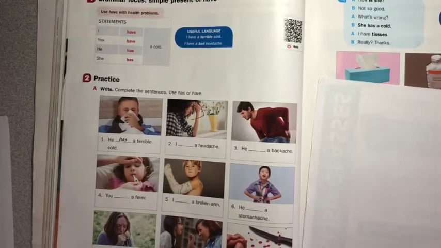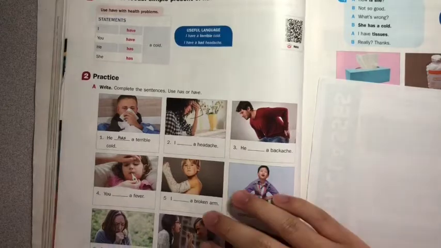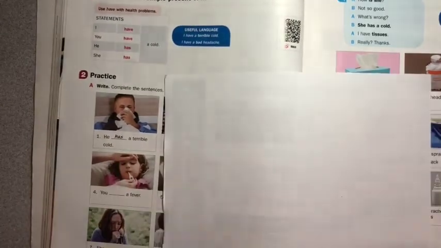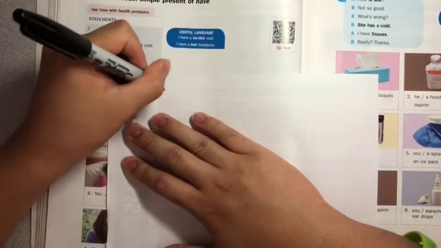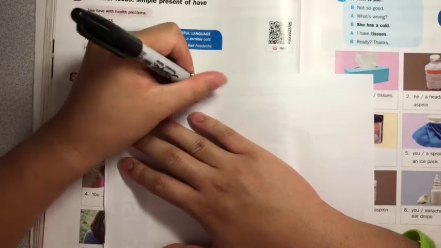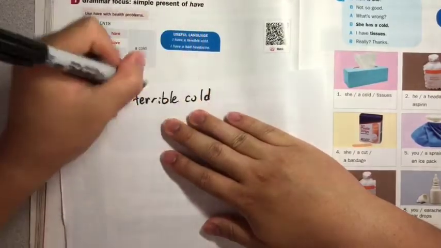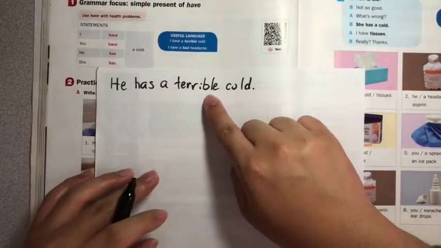Okay, so let's do one more story, one more writing exercise. Let's do this one. He has a terrible cold. Terrible means really, really bad.